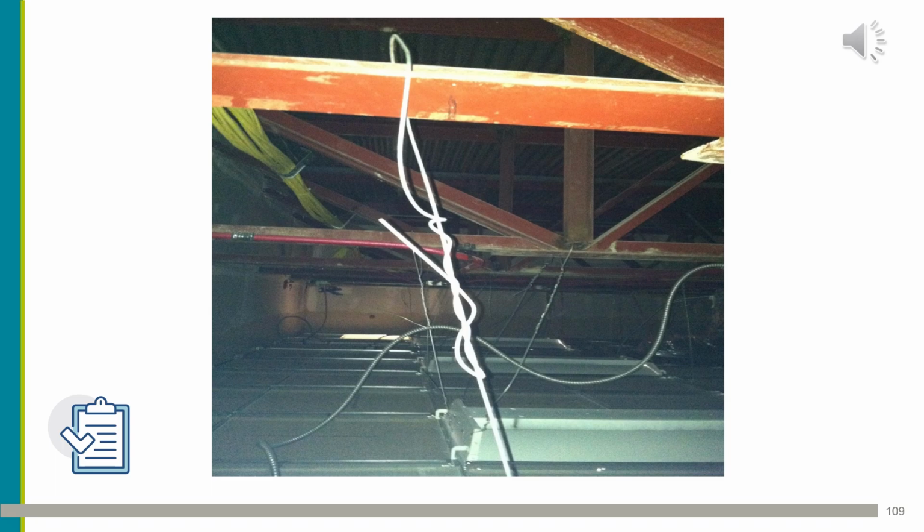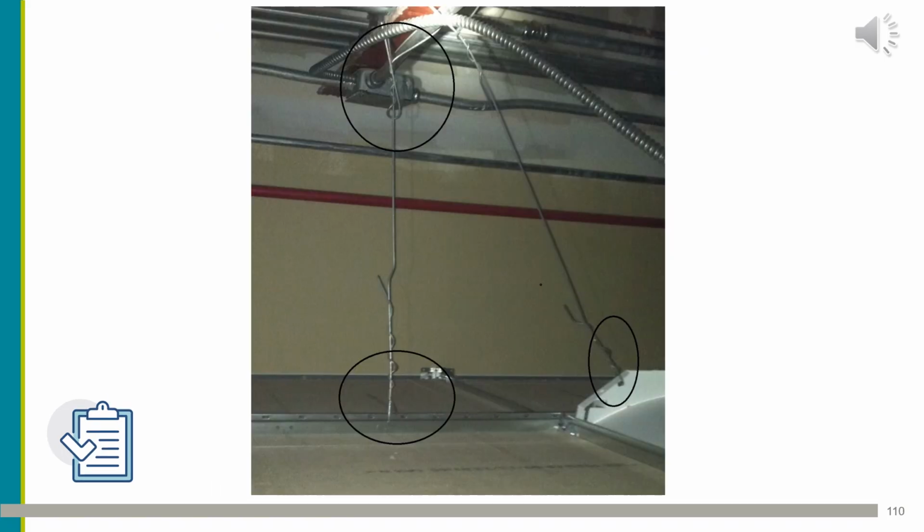In this case, we have our suspension wires that just have a very wide loop to the structure above, and the 3 tight wraps in 3 inches just isn't there. We can have a lot of vertical movement, so this would be a no as far as its inspection. I hope you can see this in the photograph.